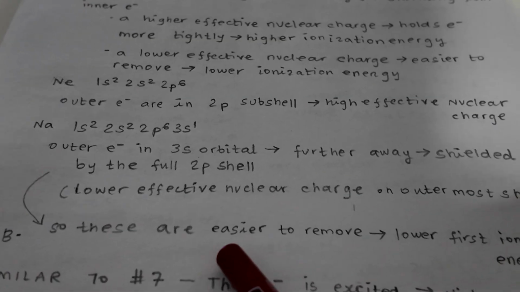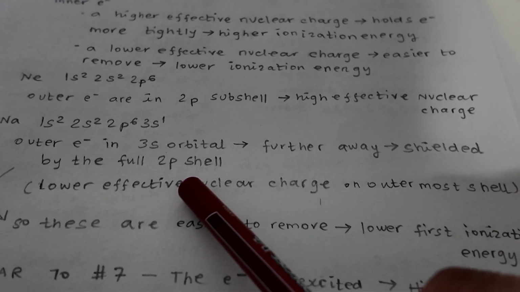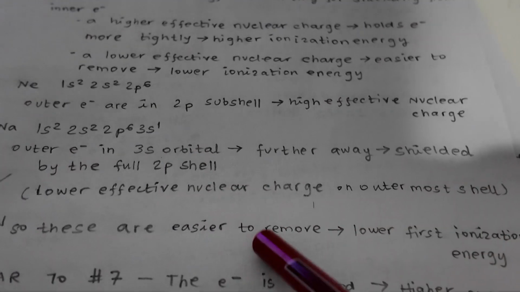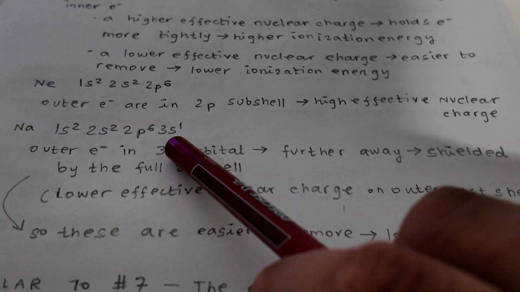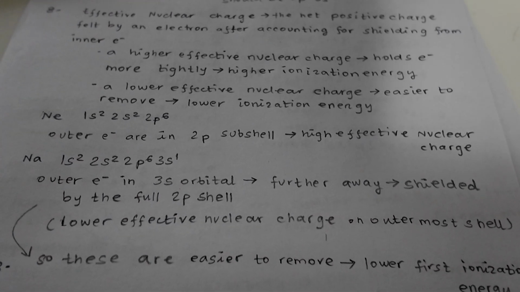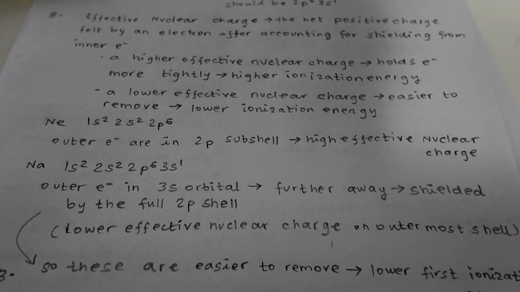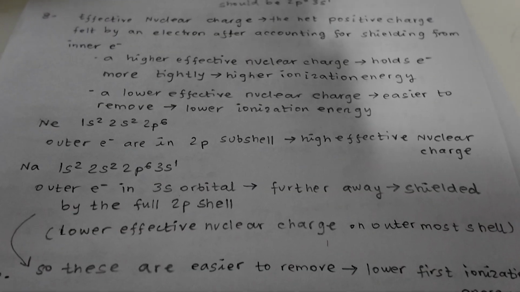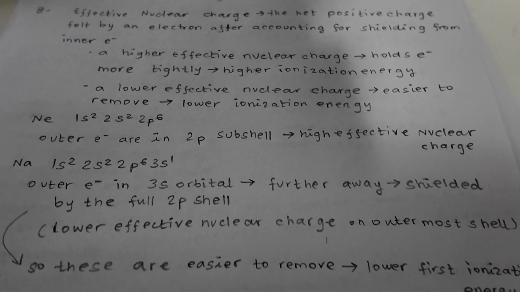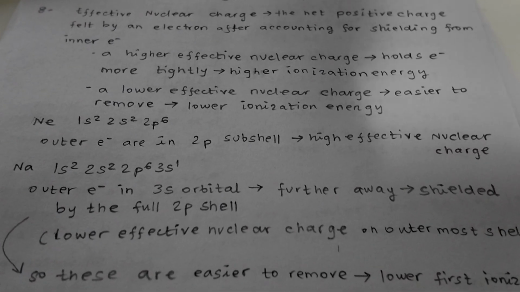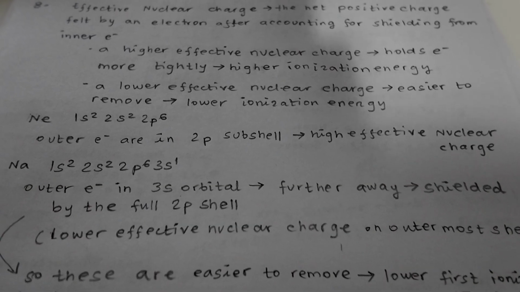So, these are easier to remove, because it is an outer electron. And so it doesn't feel the proton's pull as much naturally, right? Because it is so far away. So it has a lower effective nuclear charge, which means it is easier to remove. And so that's the answer. Okay. So lower ionization energy would be the answer. I think that's B. Okay, and let's see the next question.